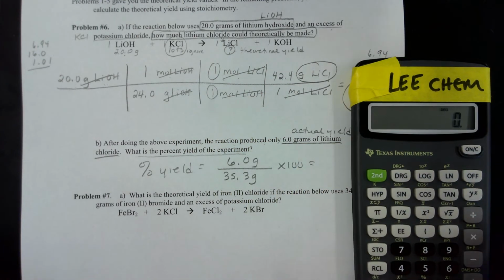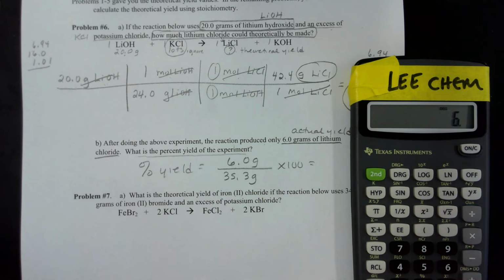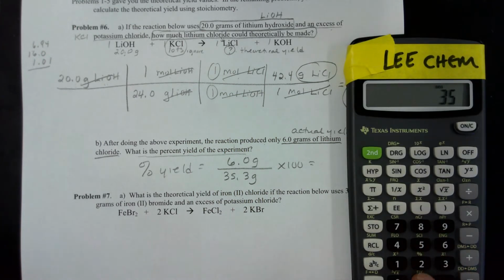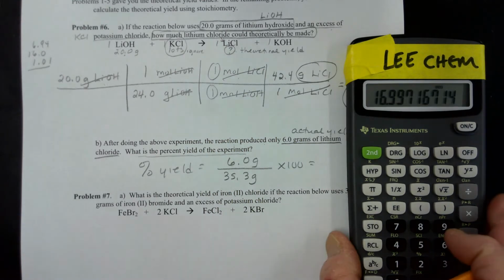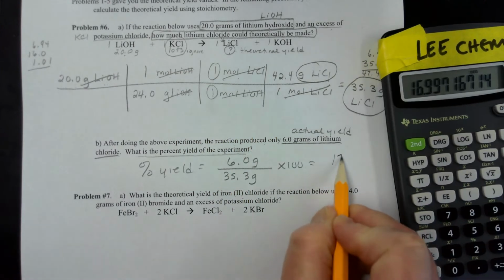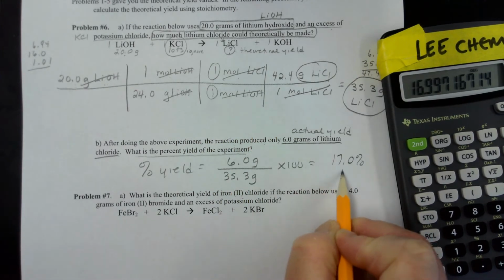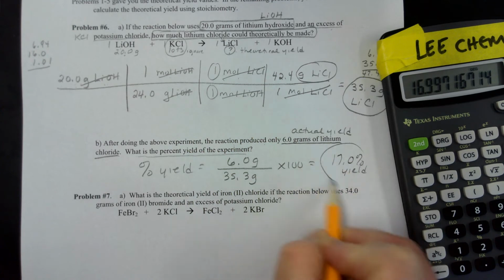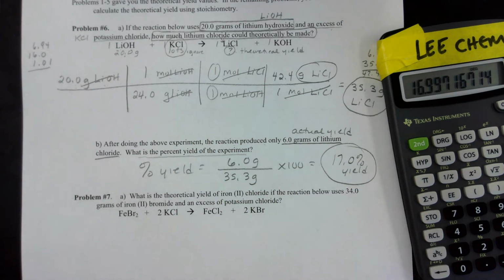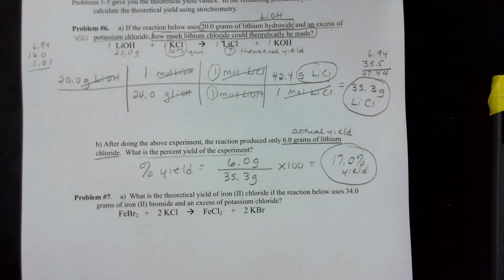In our calculator, it's 6 divided by 35.3, multiplied by 100, and we get 16.99. Let's round that to 17.0% yield. Okay, not a very good percent yield. It's like getting a 17% on a test. But there it is. Those are the numbers that make sense for that problem.